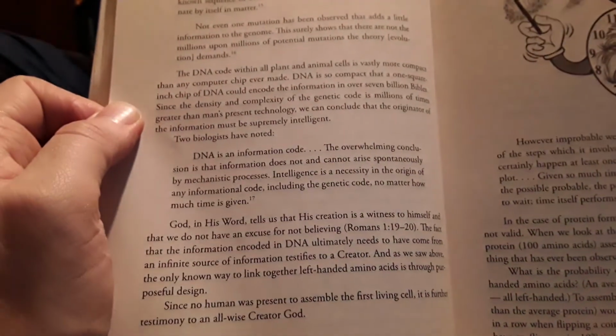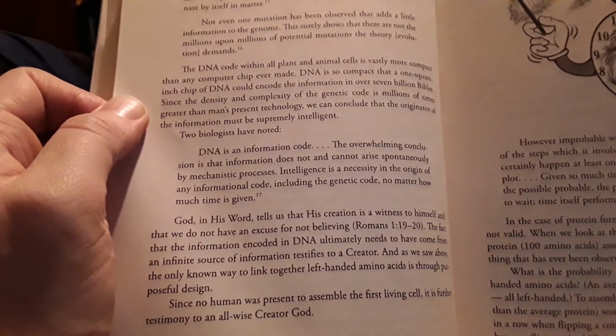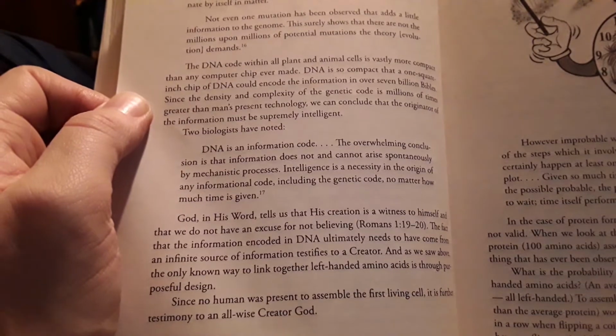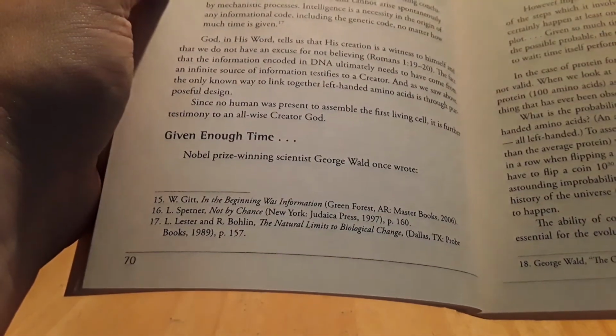"Not even one mutation has been observed that adds little information to the genome. This surely shows that there are not the millions upon millions of potential mutations the theory of evolution demands." That's Lee Spetner, Not by Chance.